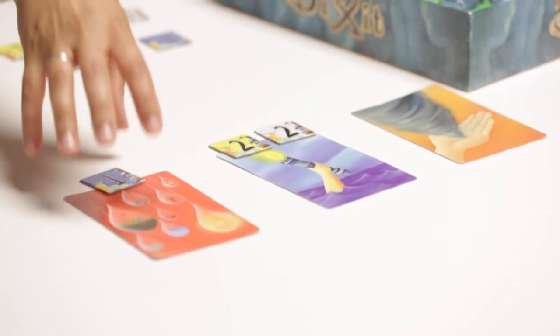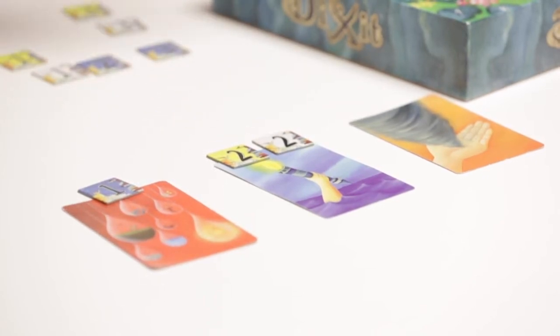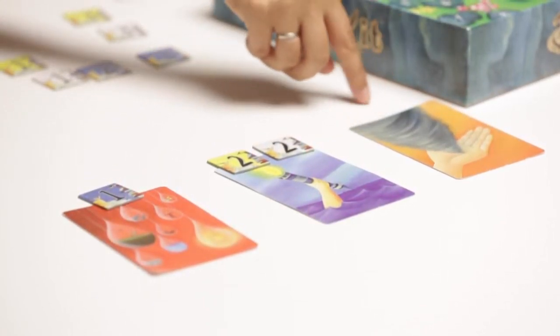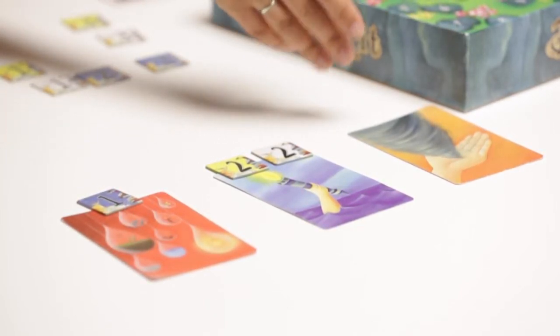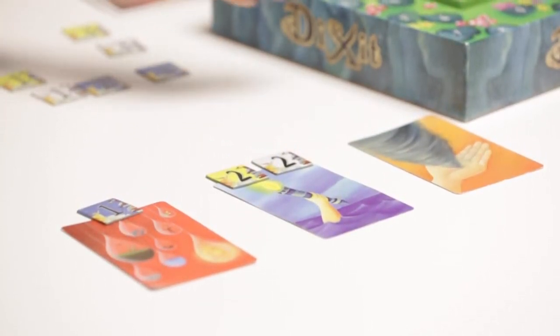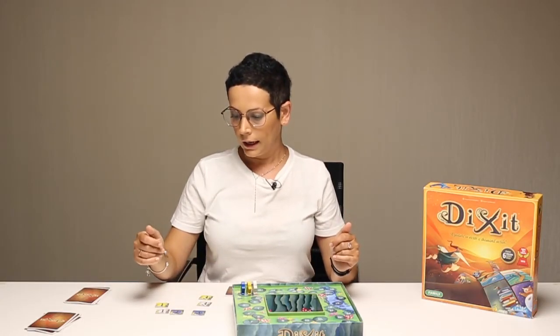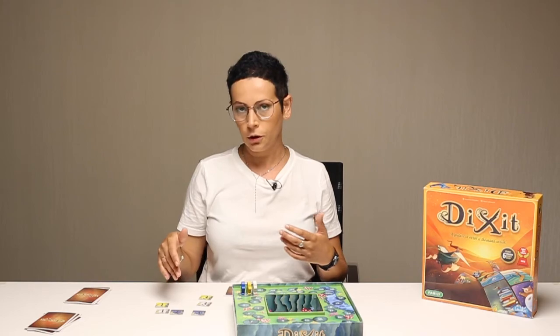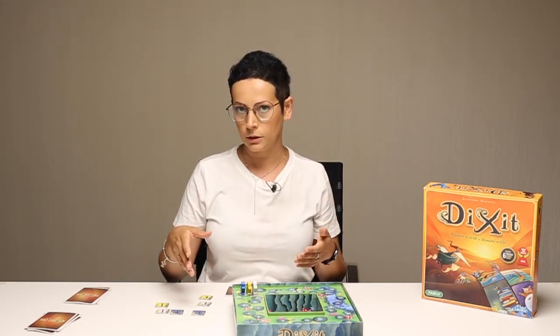So if your card was voted, your rabbit moves. If your card was voted twice, your rabbit moves twice. If no one voted for your card, you just don't move. If you guessed whose card was the original one, you also make a move. And so now you take turns, and another team chooses the card and names the association.